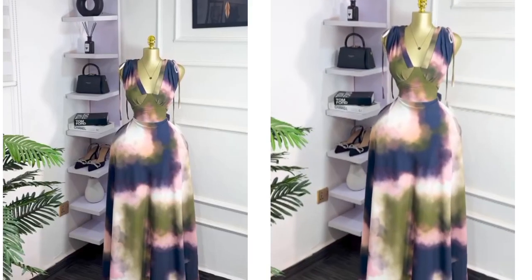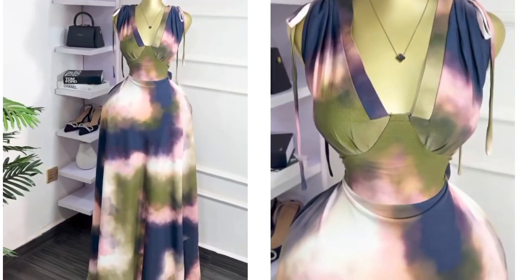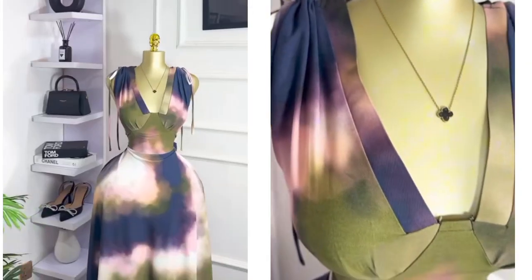In this video, I'll be sharing with you a tutorial on how to cut this stylish underbust flare dress with shoulder ruche.